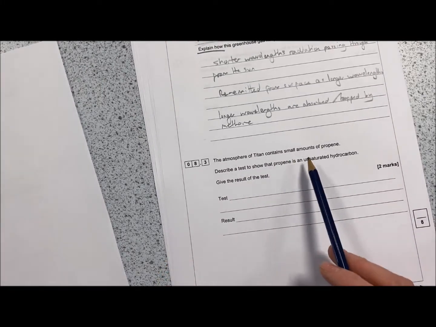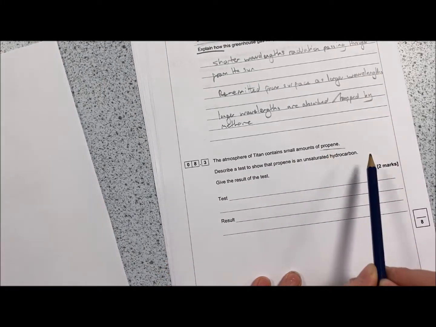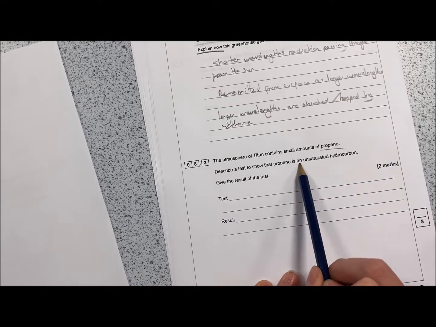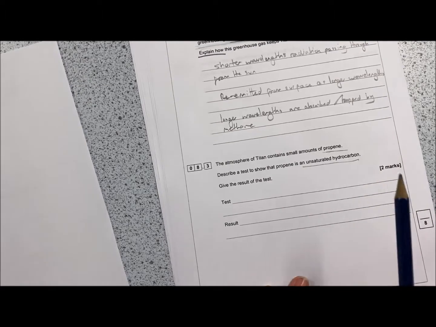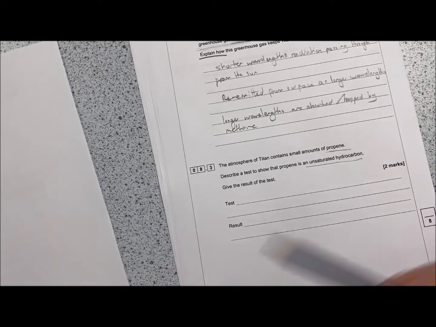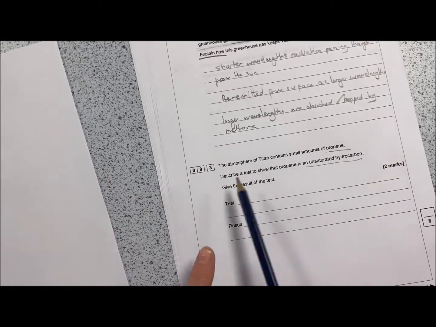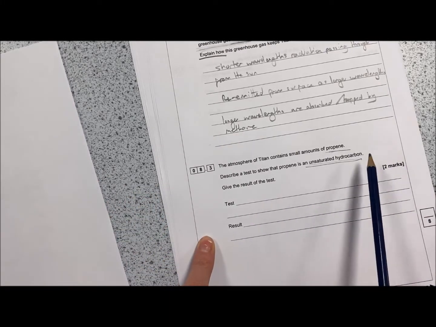The atmosphere of Titan contains a small amount of propene, hydrocarbons. Describe a test to show that propene is an unsaturated hydrocarbon. So, completely different topic from chemistry, but they've chucked it in here, which is fine. So, an unsaturated hydrocarbon, what is the test for that?